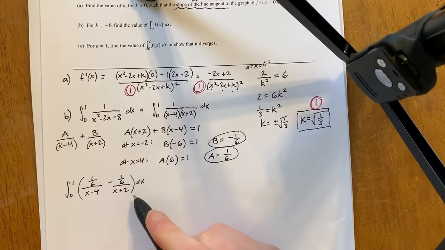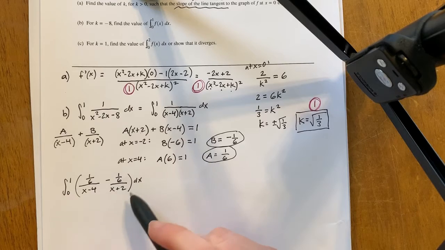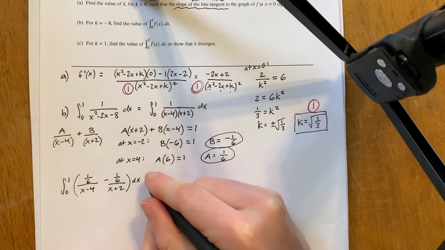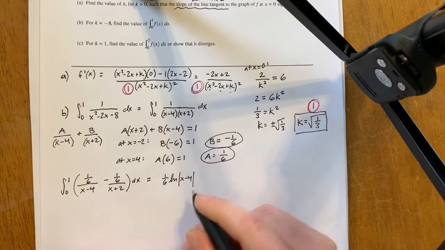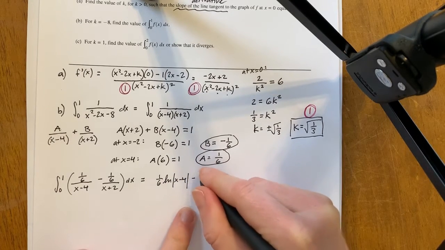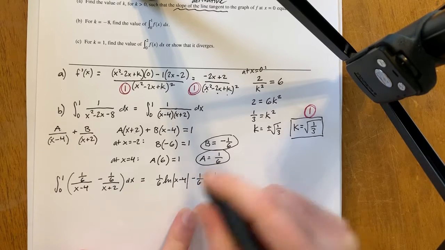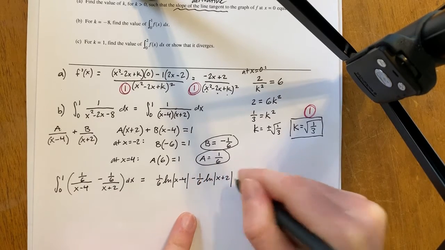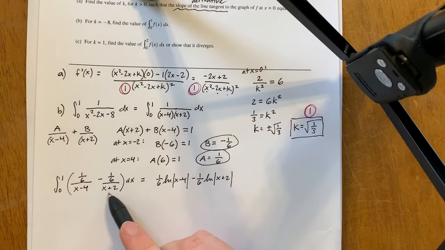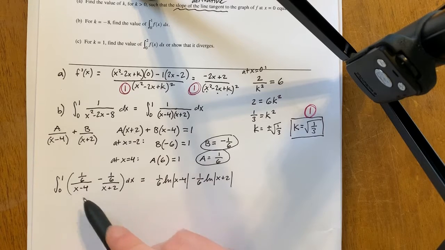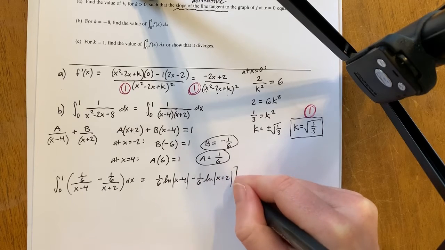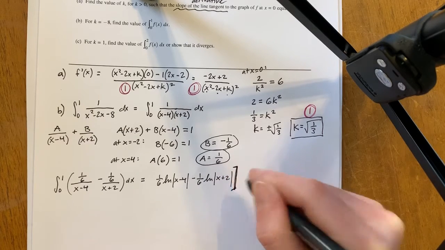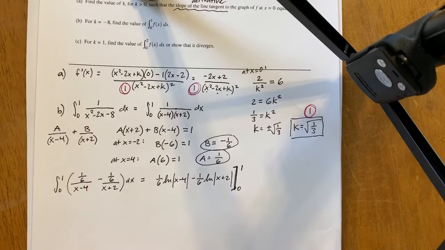And then to do these antiderivatives, this is an ln antiderivative. So I'm going to get 1/6 ln of x minus 4. Make sure you put absolute value for ln. Minus 1/6 ln absolute value x plus 2. I don't need to do any reverse chain rule here because the derivative of x plus 2 would just be 1. Same over here, so I don't need to adjust this at all. And then remember, this was a definite integral, so I'm going to put my brackets, and my bounds are going to go from 0 up to 1.